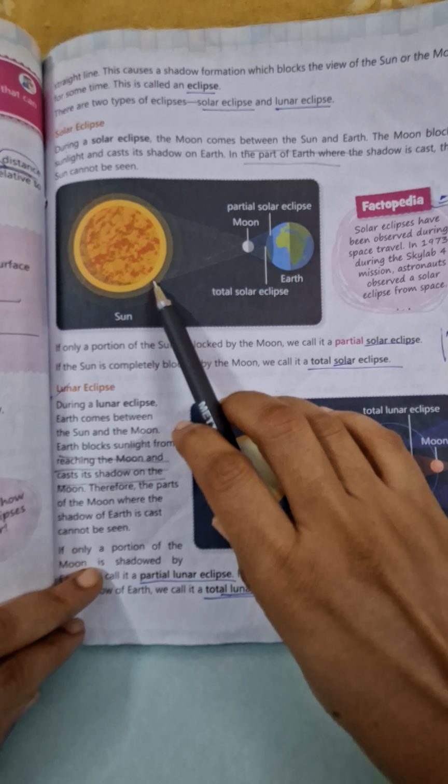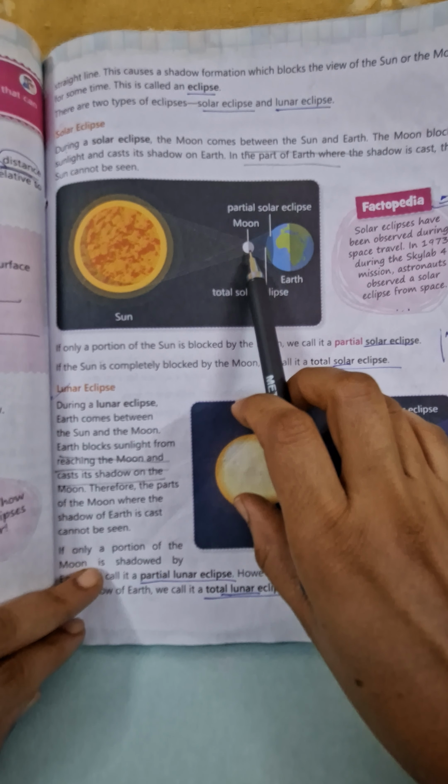See, the sun is huge. The moon is very small. So the whole earth will never be covered. Only a part, a pinpoint area, has been covered here. A person standing here will not be able to see the sun. So for him, it will be a total solar eclipse.